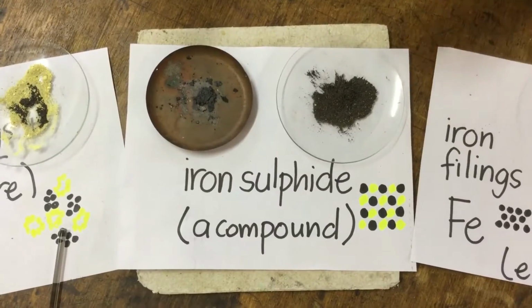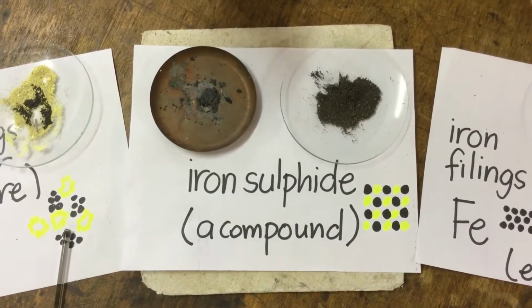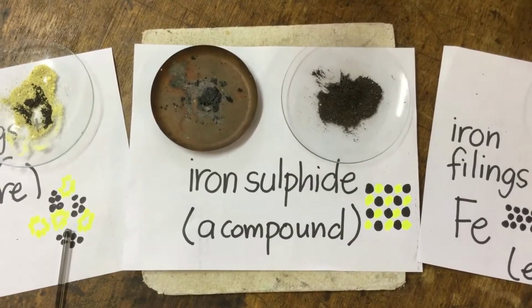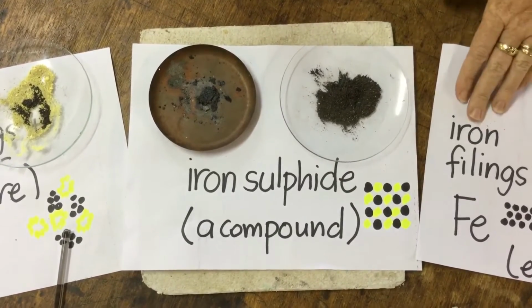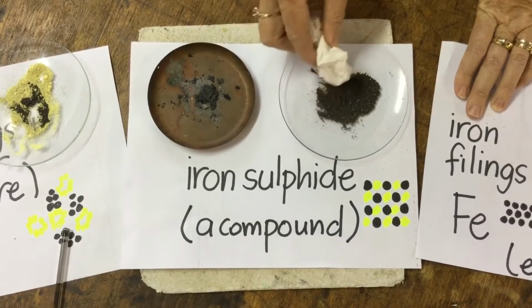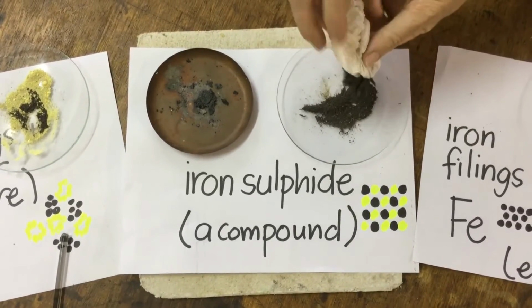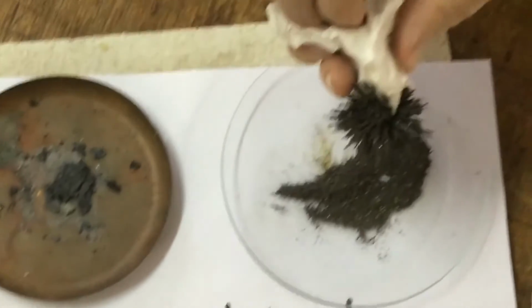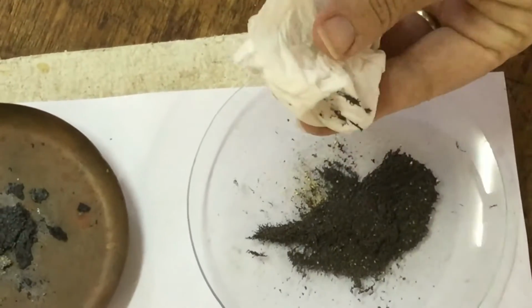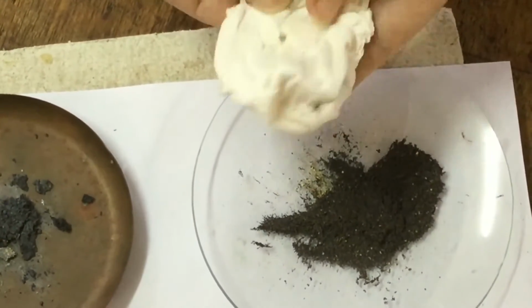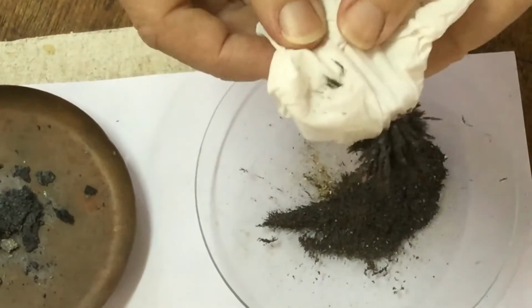Okay, so the iron sulphide compound has cooled now, and I just wanted to show you, we said that one of the properties of iron filings was that it was magnetic, and if I hold this magnet over the top, the iron filings are attracted to the magnet, like that.